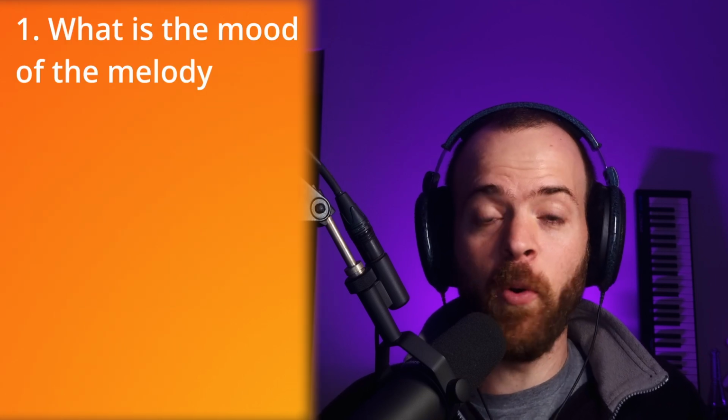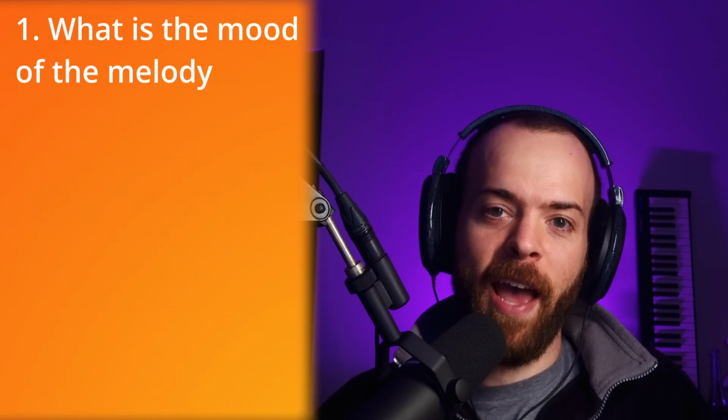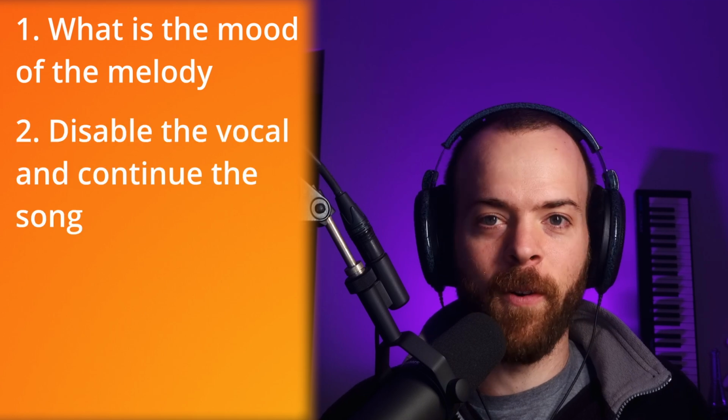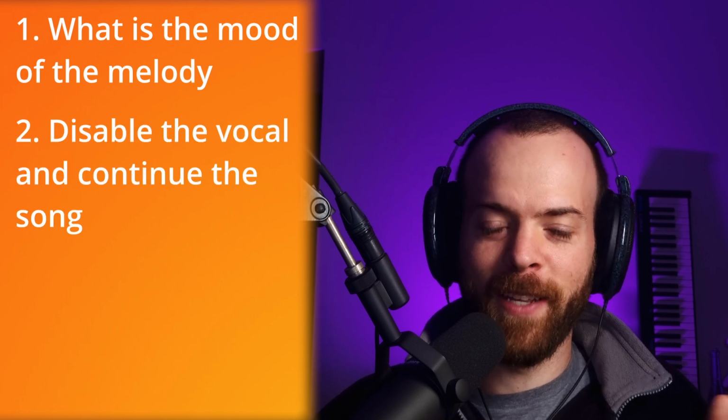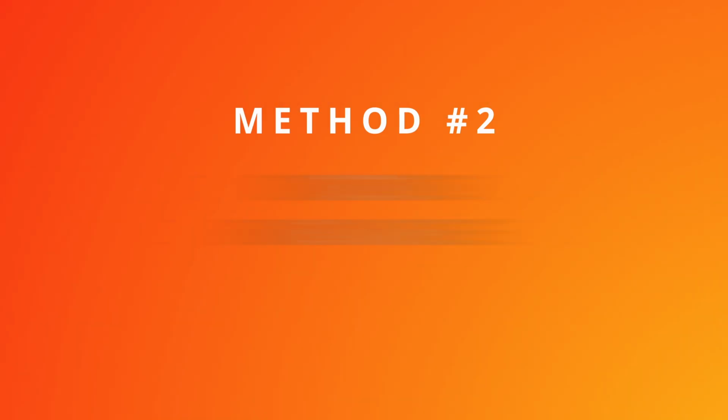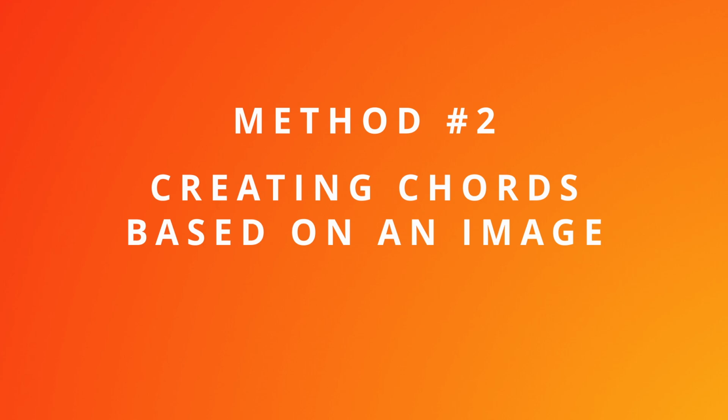Amazing as well, right? Well, I made these 2 chords in less than 5 minutes. And that is because that vocal really helped me to understand what mood I wanted to go through. And now that I have the mood, I can just disable the vocal. And after disabling the vocal, we can just continue with our song. Really easy, right? Let's go to our second method that I love using, which is creating chords based on an image that I can find online.